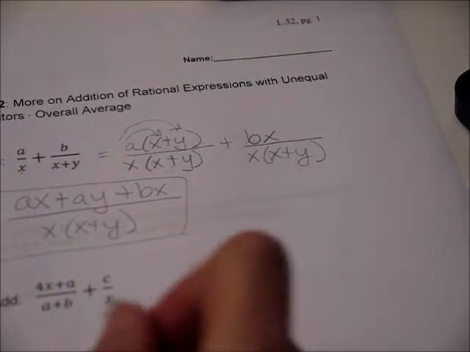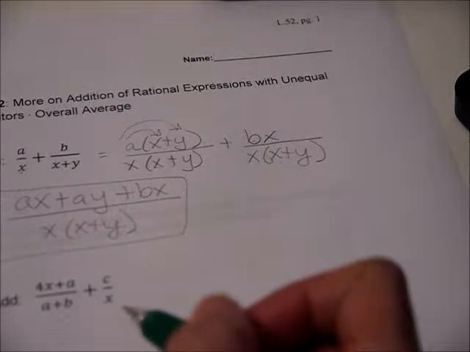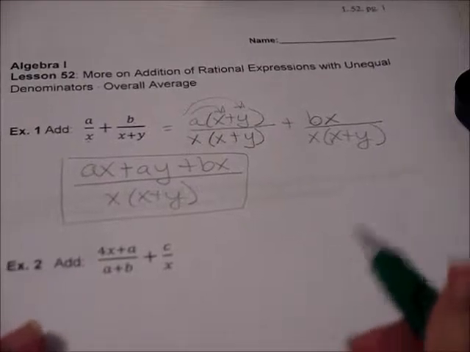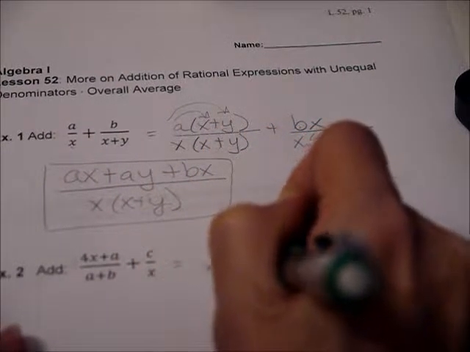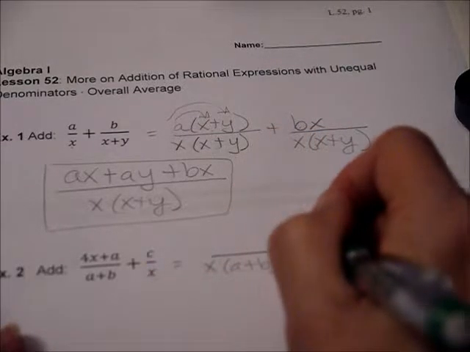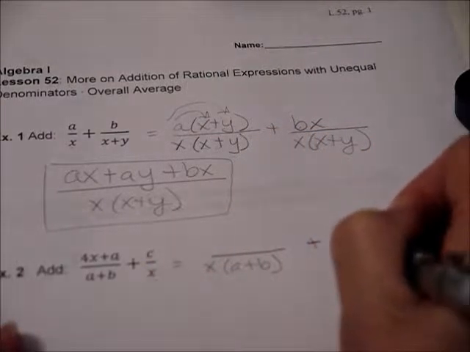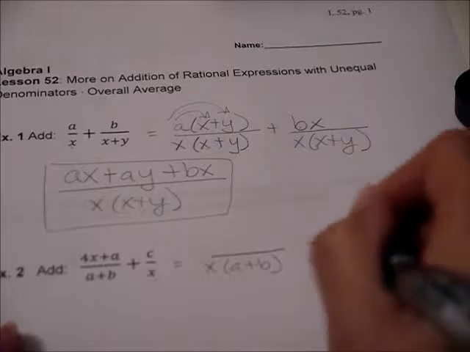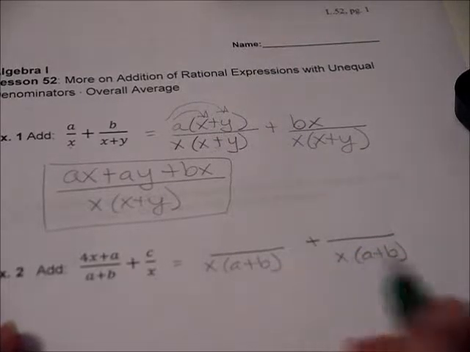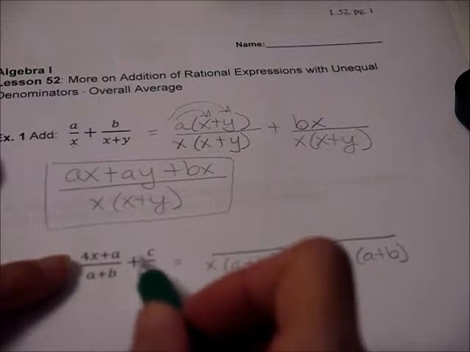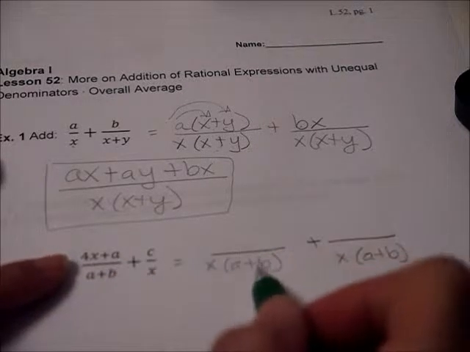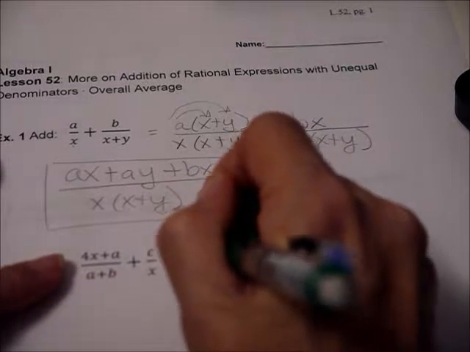Same with this one. Two completely different entities, so the LCD is going to be x times a plus b, for both of them. That's the first step, figuring out the LCD. Then we ask, what did I multiply?